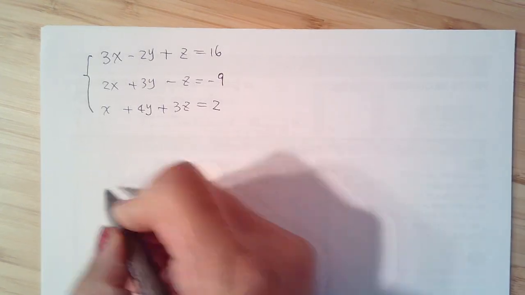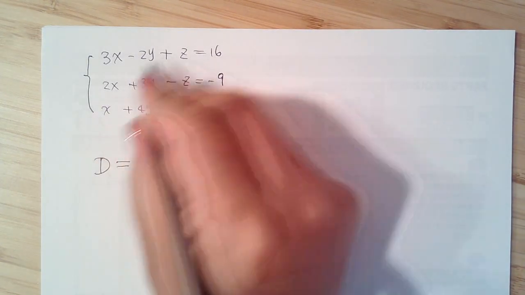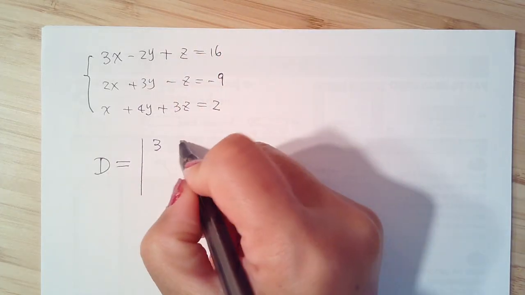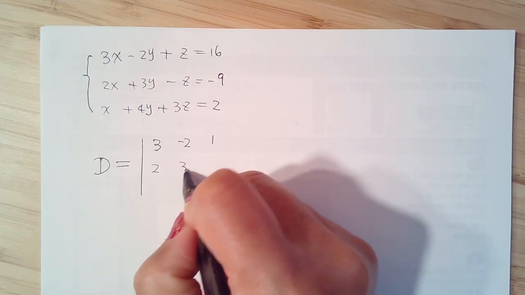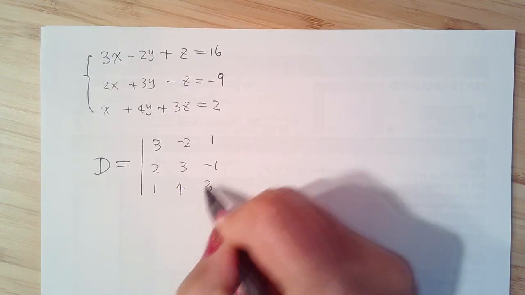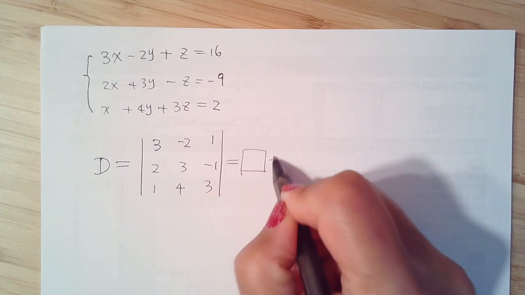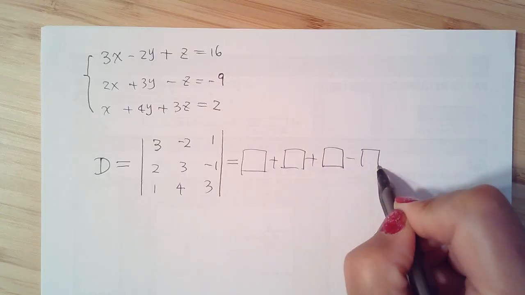Okay, first of all, let's find D. D is just the coefficients. It has nothing to do with those numbers on the right. So that's going to be 3, negative 2, positive 1, 2, 3, negative 1, 1, 4, 3. Now you see why I like to use this method. Minus.